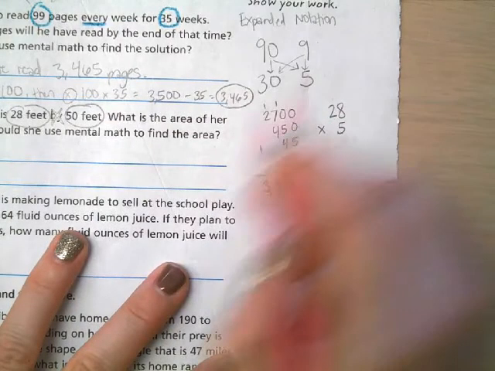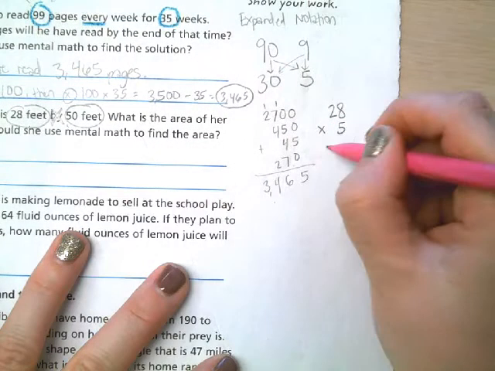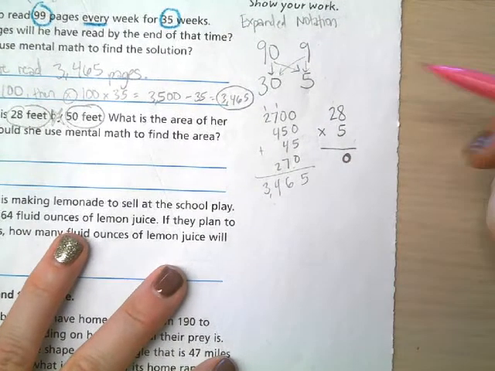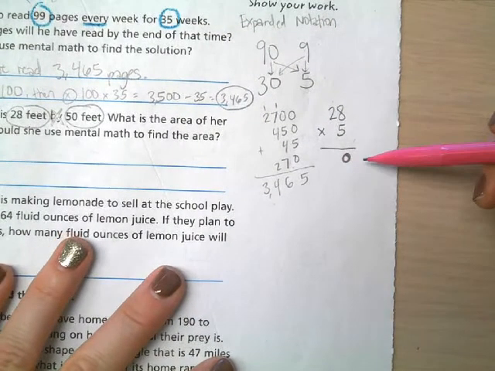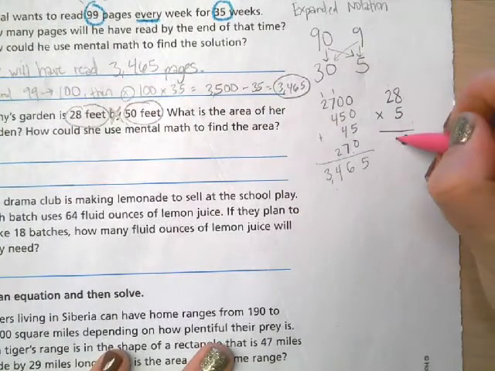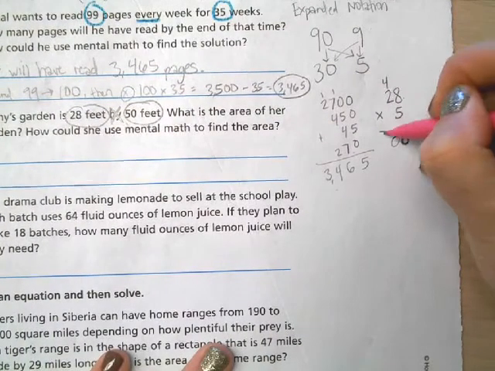So 28 times 5, because there's the 5. But remember, it was really 50, so the 0 needs to come down here at the end. So I'm just going to put it there right now. So 28 times 5, go ahead and solve that.